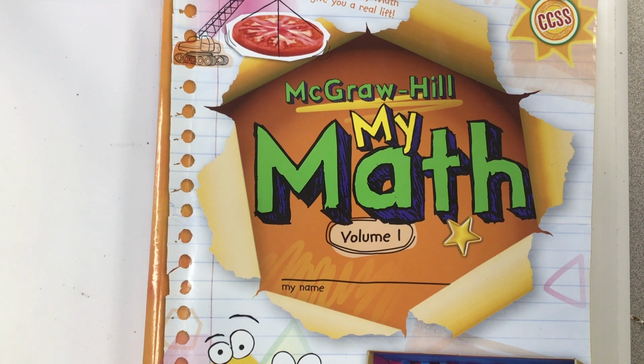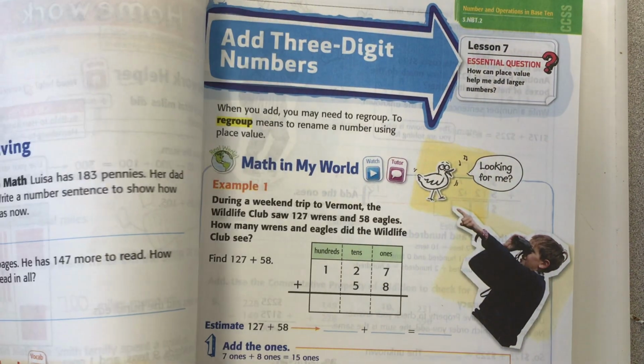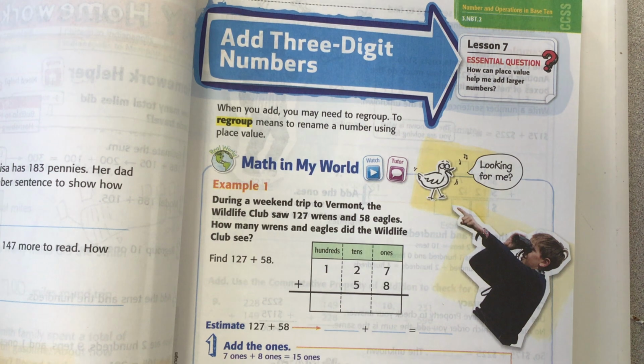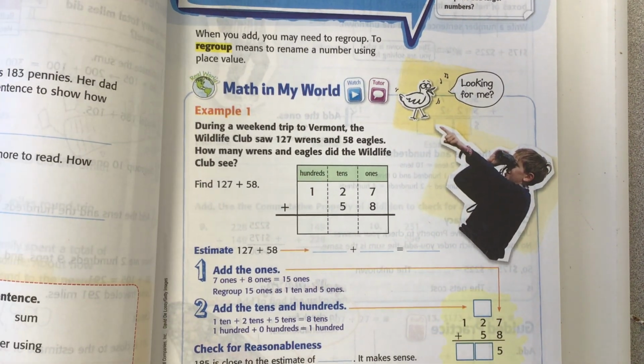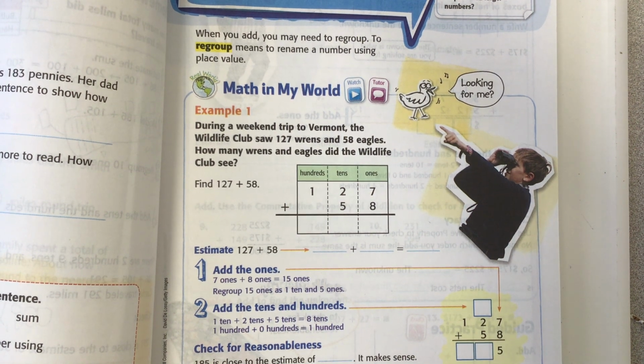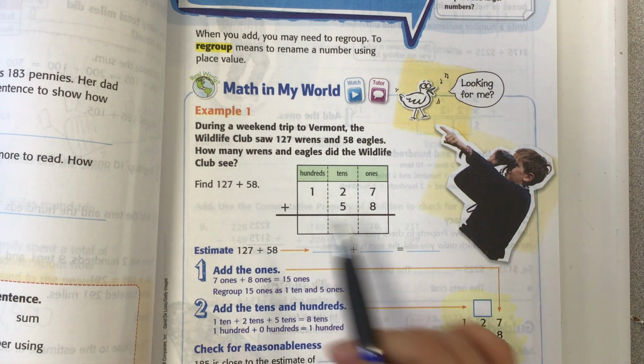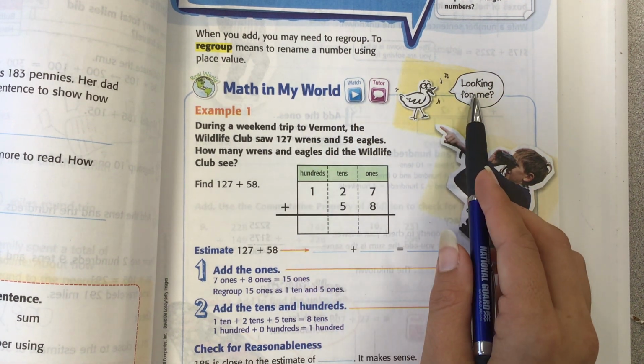We are going to work in the 3rd grade MyMath book, pages 99 and 100 today. We're going to talk about adding 3-digit numbers. When you add, you may need to regroup. To regroup means to rename a number using the place value. Math in my world.